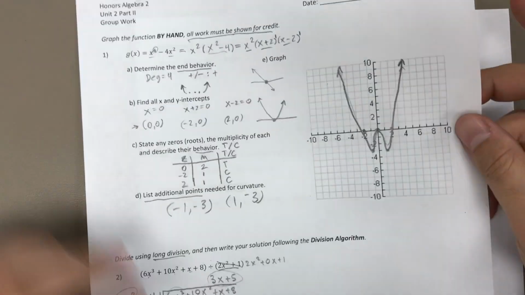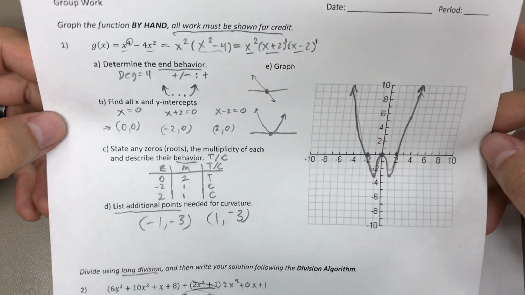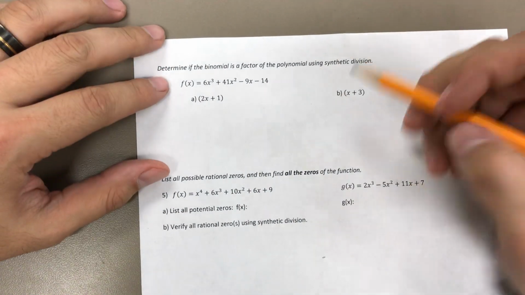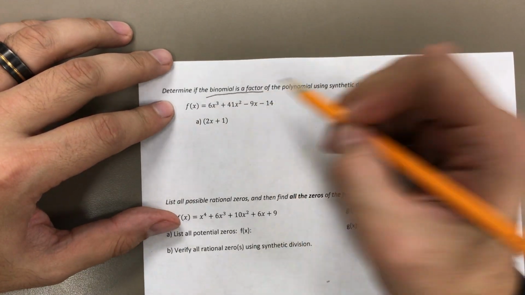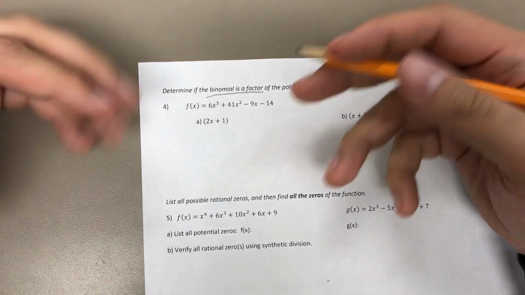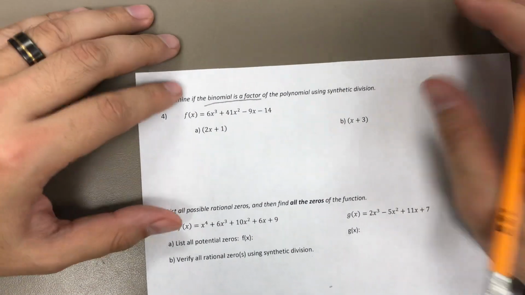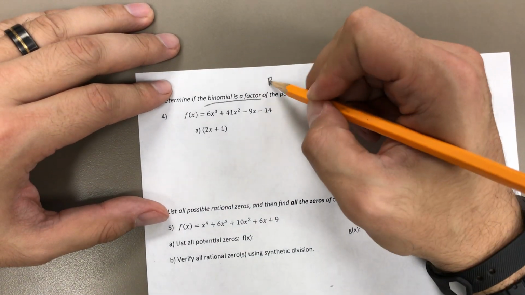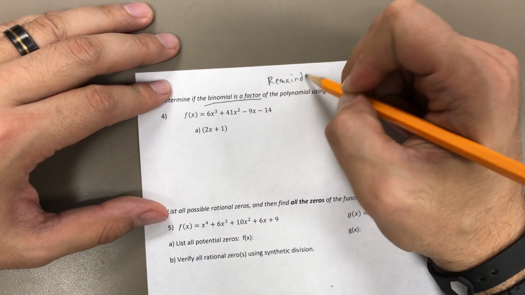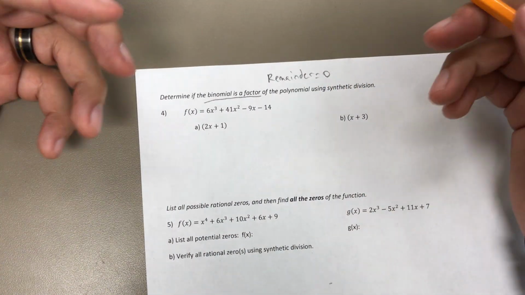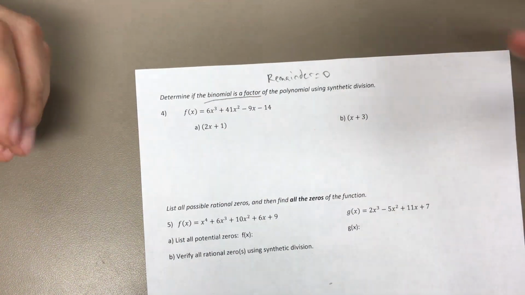We're getting started on the back page of the group work. We just did the first page and kicked the crap out of it, so now it's time to work on the back page. If we're trying to determine if a binomial is a factor of a polynomial, we do something very similar to what we did on number 3, and that's use the synthetic division algorithm and check to see if the remainder is equal to 0. If it is equal to 0, then it is a factor. If it is not equal to 0, then it is not a factor.